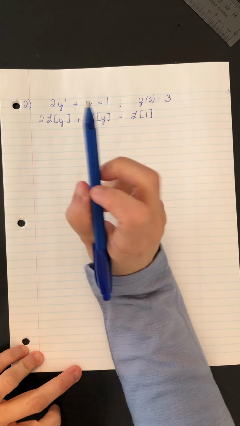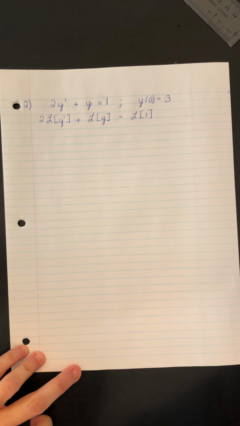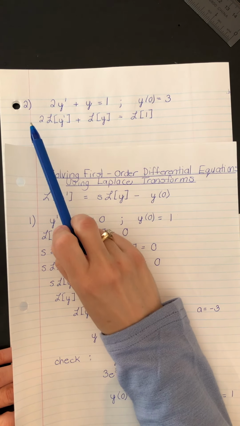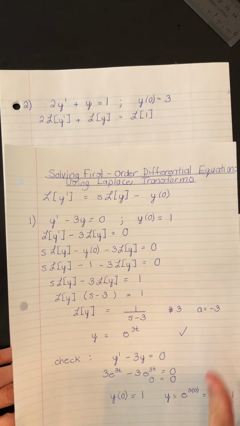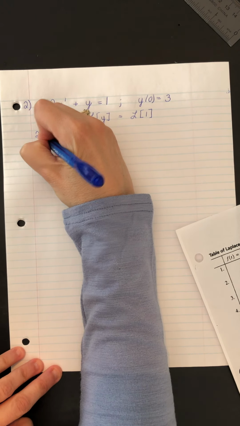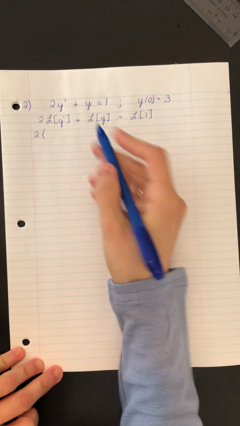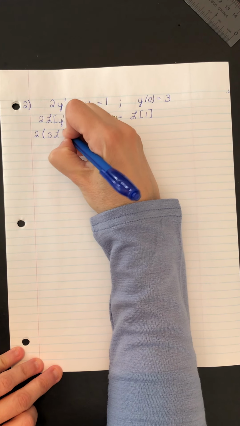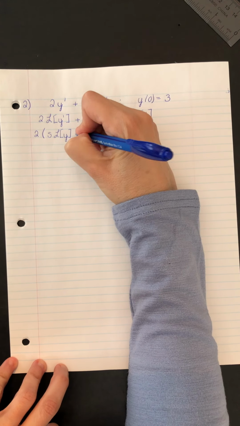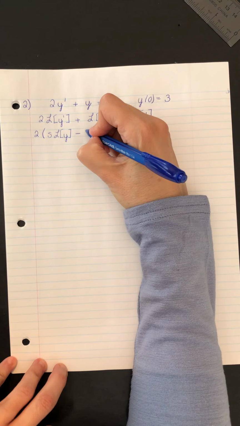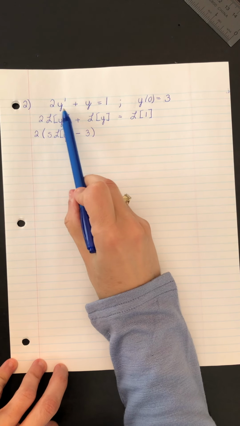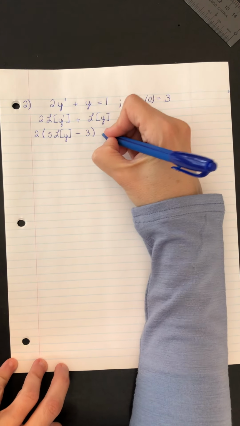Now that is a binomial, right? This is a binomial. And so if it is doubled, the whole binomial is doubled. So what we should do is put a 2 and then a bracket with the binomial inside. So it's s times the Laplace transform of y, and then remember it's minus y at 0. Y at 0 is 3. Okay, so we have this binomial replacing the Laplace transform of y prime.